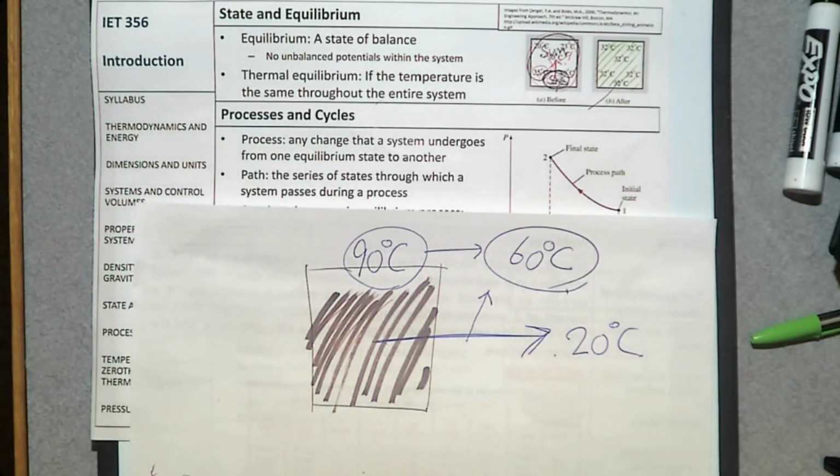So it's a cooling process, right? Heat is removed. And in this cooling process, there are two states. The first state is the initial state. The temperature was 90 before this cooling process. And there's another state, which is the final state. The temperature is 60. So whenever there is one process, you should have two states, initial and final.